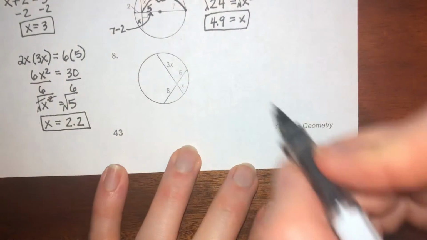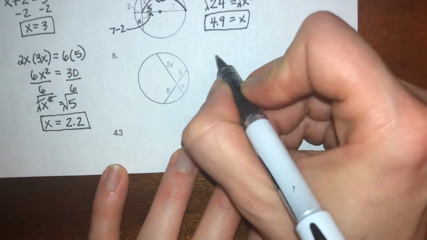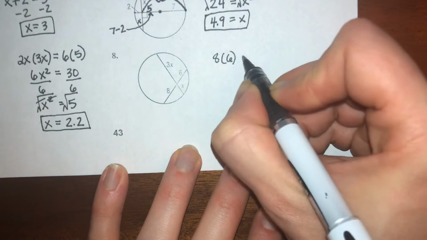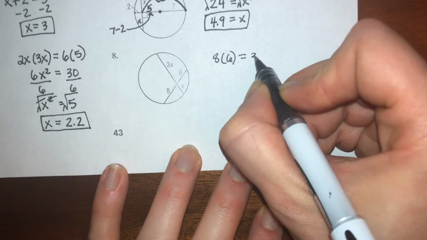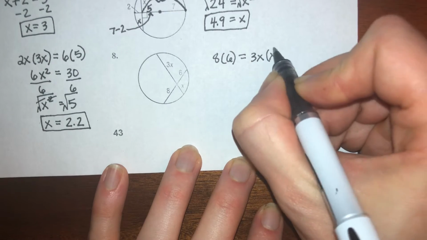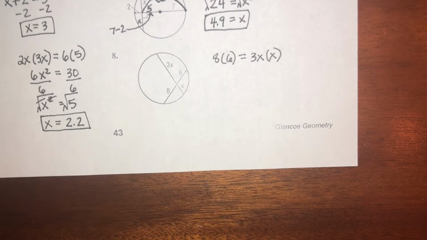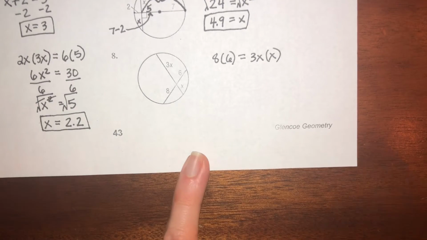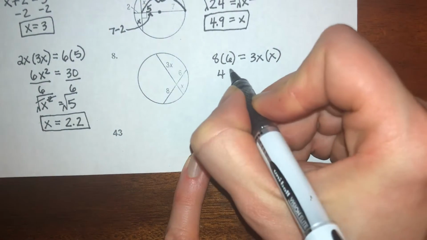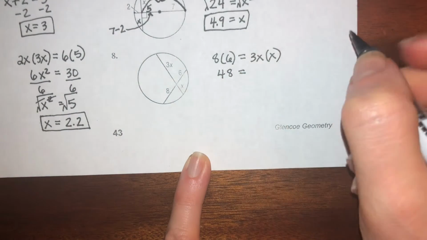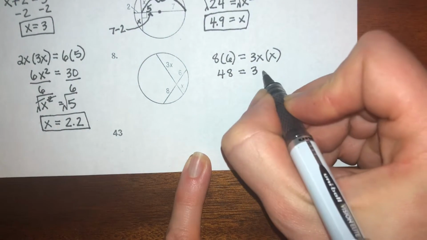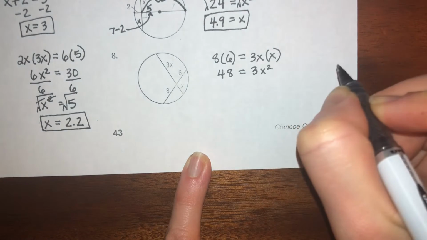We're going to go 8 times 6 equals 3x times x. I should have told you to pause this video and try that one on your own. Okay, 8 times 6 is 48. 3x times x is 3x squared.